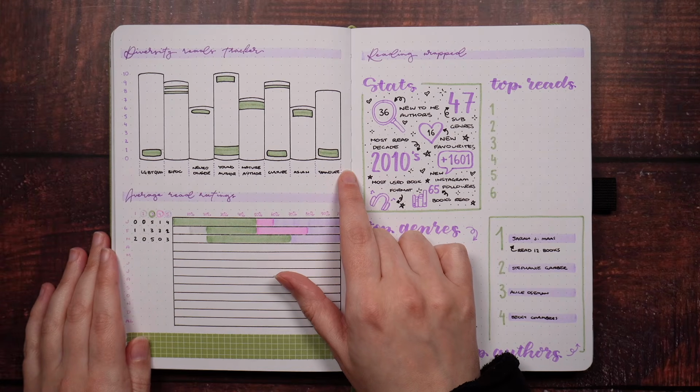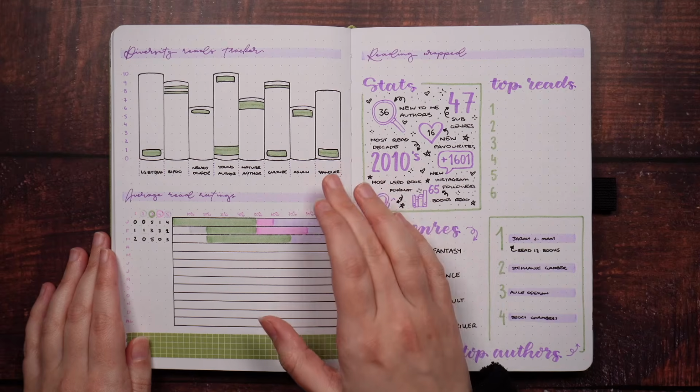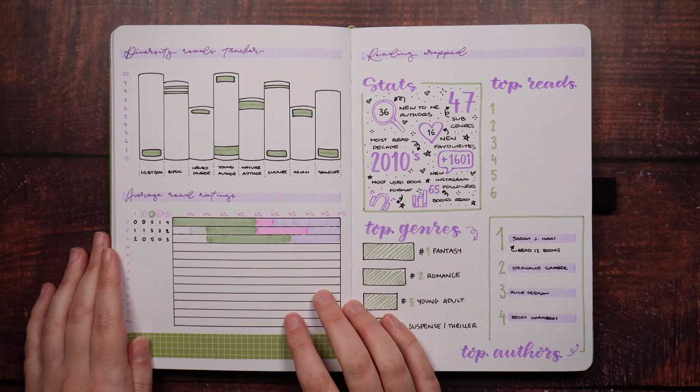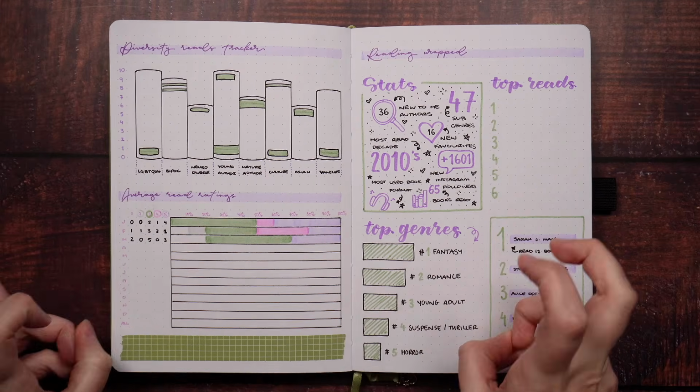This would be the kind of stats page that you set up at the end of the month or quarter or year, or at the end of your journal if you don't want to have like a regular unit of time.